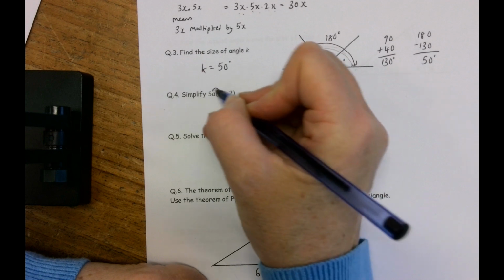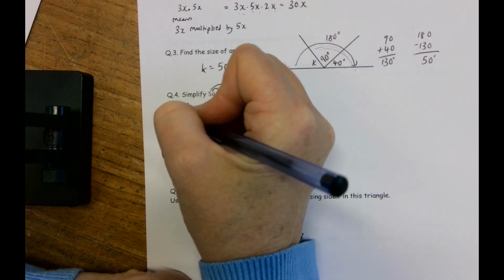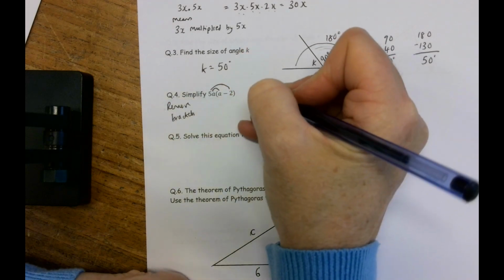Simplify 5a by a and 5a by minus 2. So again, we're talking about removing the brackets and multiplying.